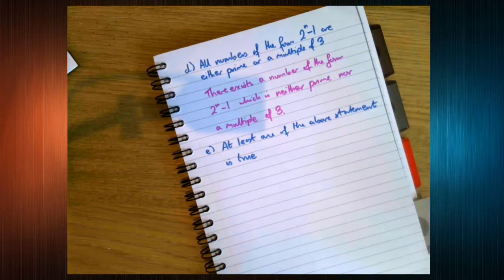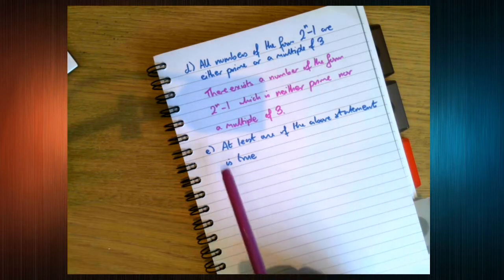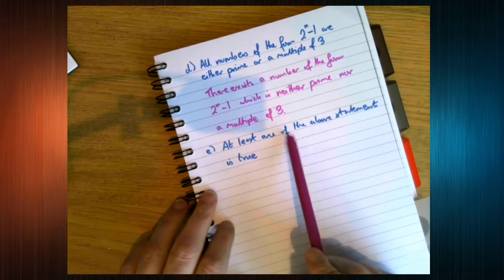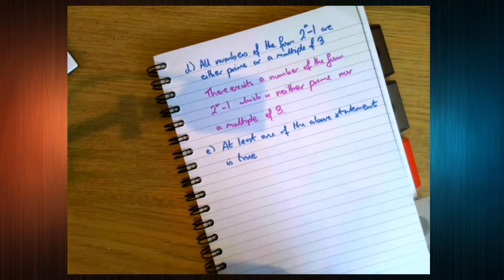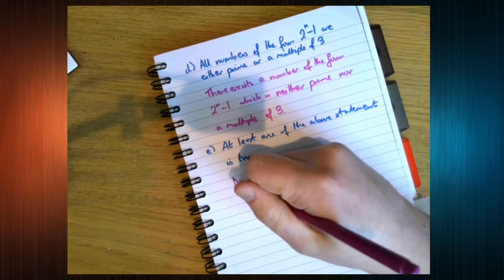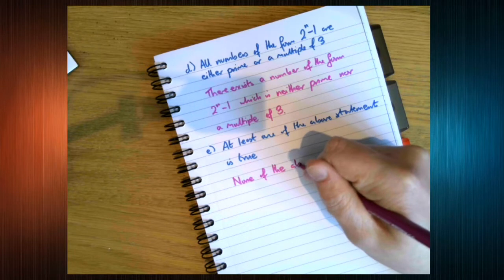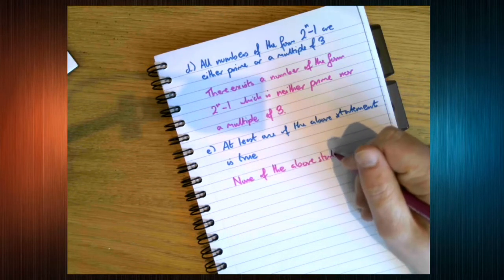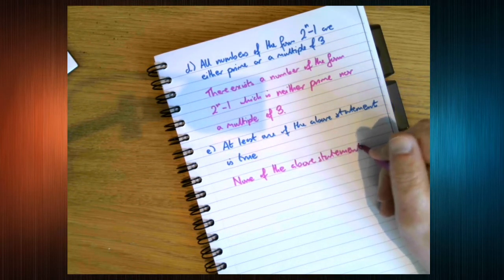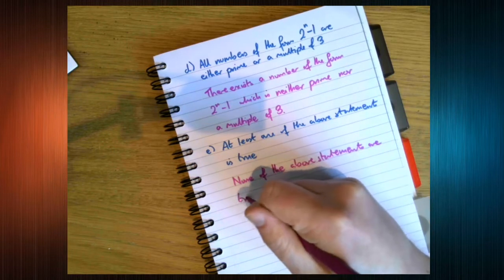So this is the opposite of parts A and B, or specifically part B. We said, what's the opposite of at least one? It is none. So none of the above statements are true.